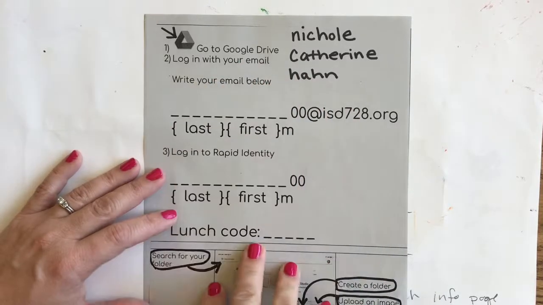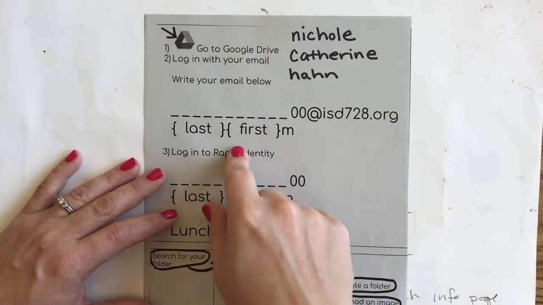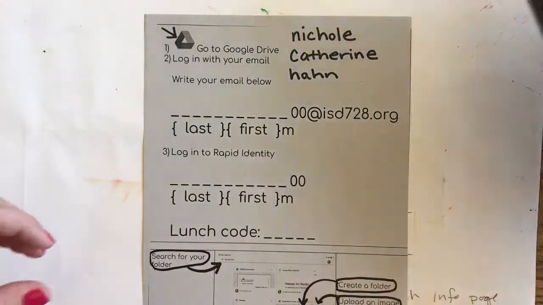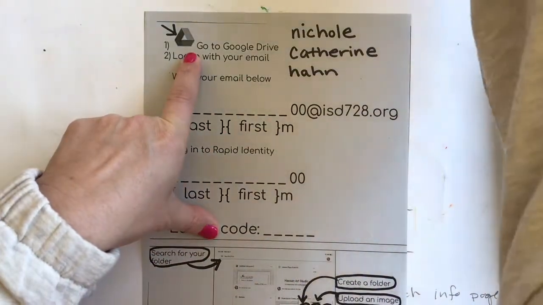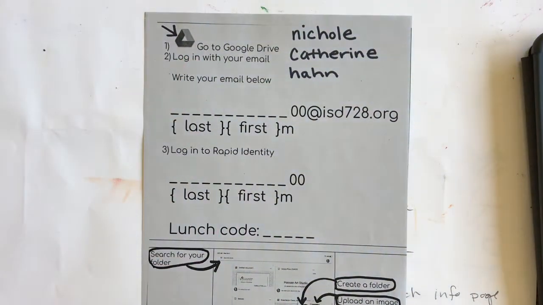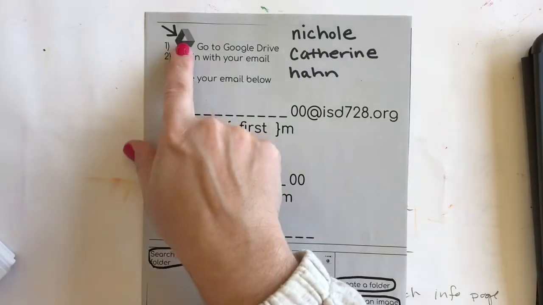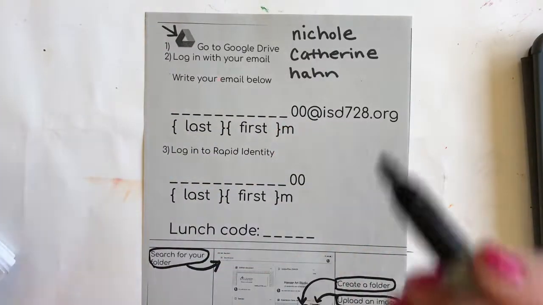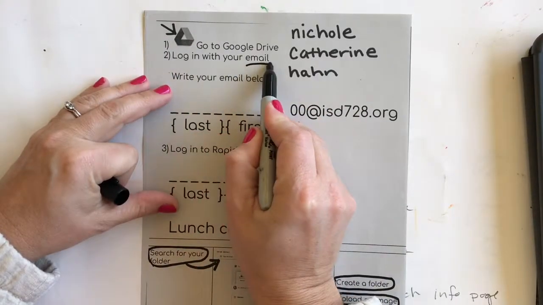We are going to fill out this form so that we can put it into our sketchbook and have a resource for how to best get onto Google Drive. A lot of our artwork throughout this year we're going to be putting right onto Google Drive. So let's get started. This is Google Drive, the one that looks like a triangle, and you are going to log in with your email.